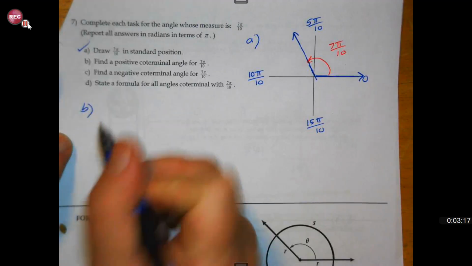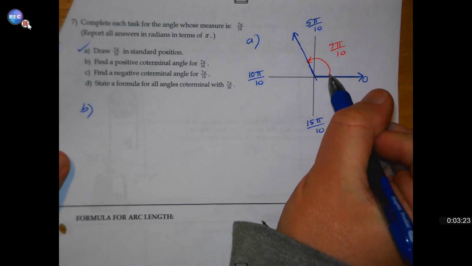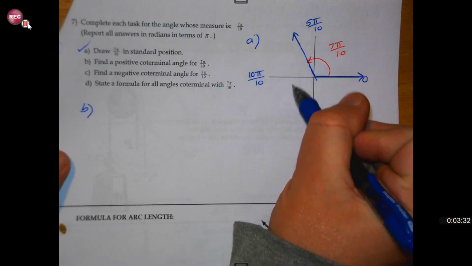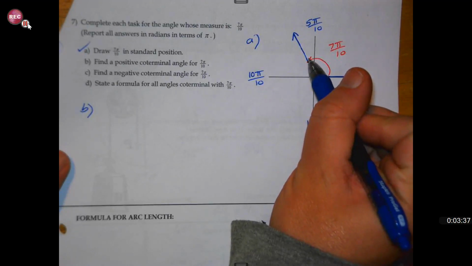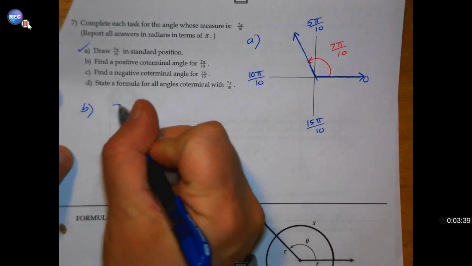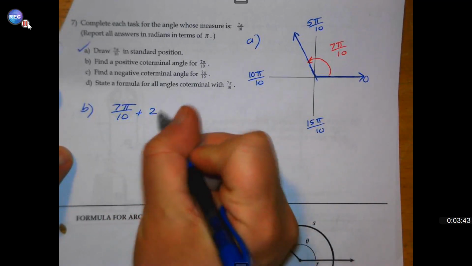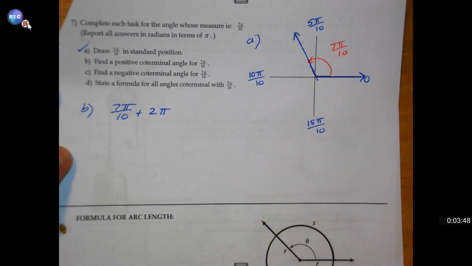Part B, want to find a positive coterminal angle for 7 pi over 10. So what that means is, imagine we went 7 pi over 10 in this direction, and we wanted to get a coterminal angle by just taking one full trip around from there and bringing us right back to that same line. So to make that happen, we got to take that 7 pi over 10 we've already traveled and add 2 pi to it because there's 2 pi radians in a complete rotation.